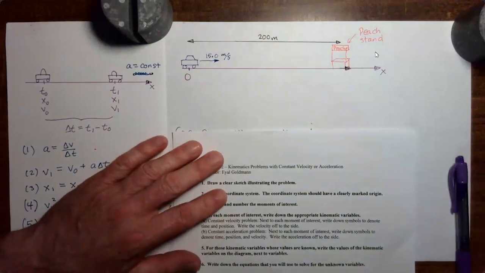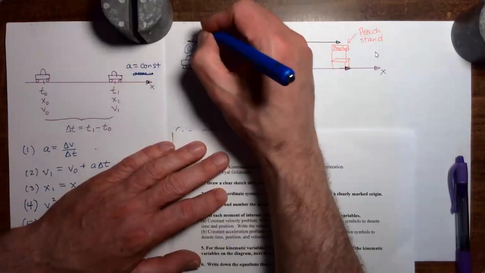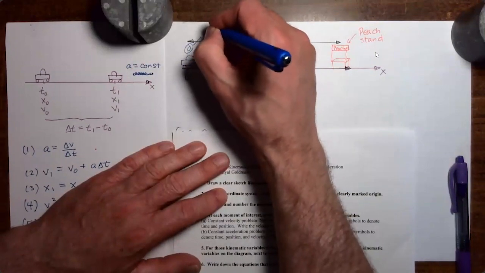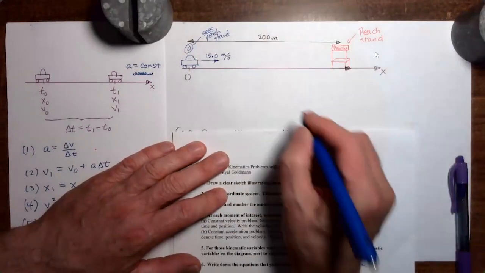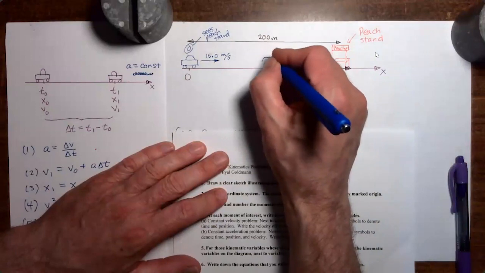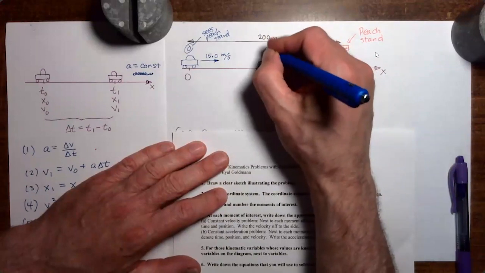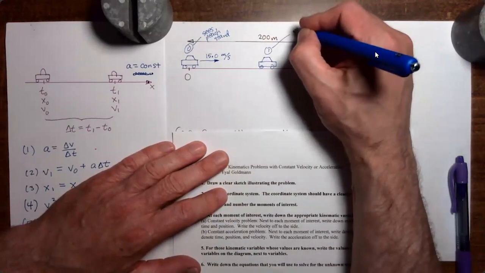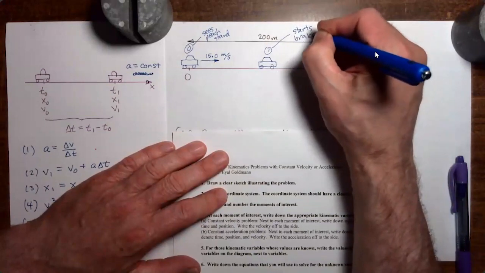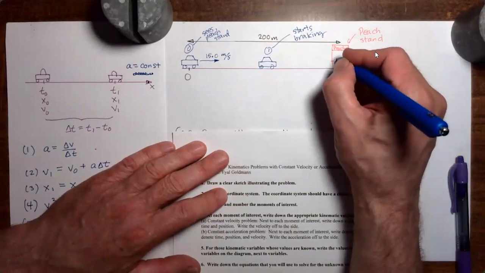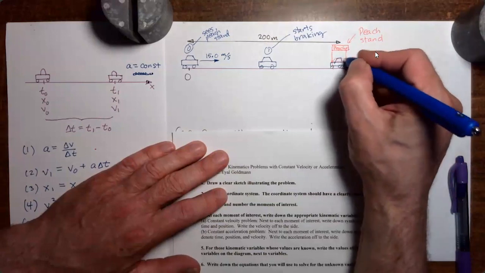Okay, we have 3 moments of interest. So let's say moment of interest 0 is where the driver sees the peach stand. The next moment of interest will be where the driver starts to brake. So let's call that moment of interest 1. That is where the driver starts to brake. And let's put moment of interest 2 right where the car has hopefully stopped right in front of the peach stand. So this would be moment 2 right here.